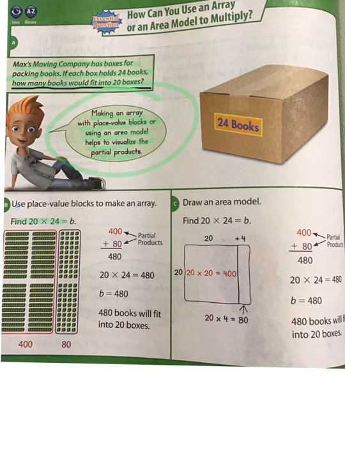First, we're going to use place value blocks to make an array. We have to find 20 times 24. Each of these lines is 10 plus 10, which is 20, and then 4 more. So each row across is 24, and we have 20 rows going down. So these place value blocks represent 20 rows of 24.